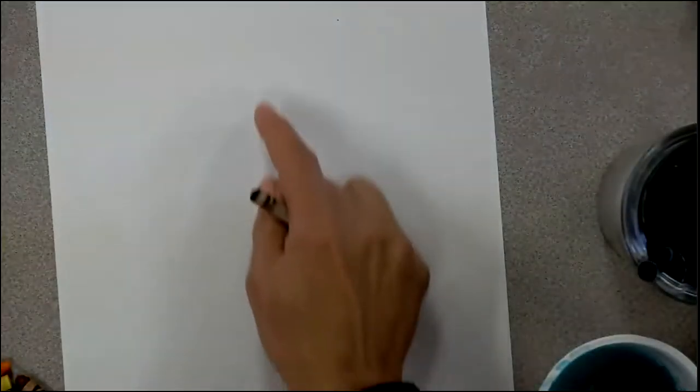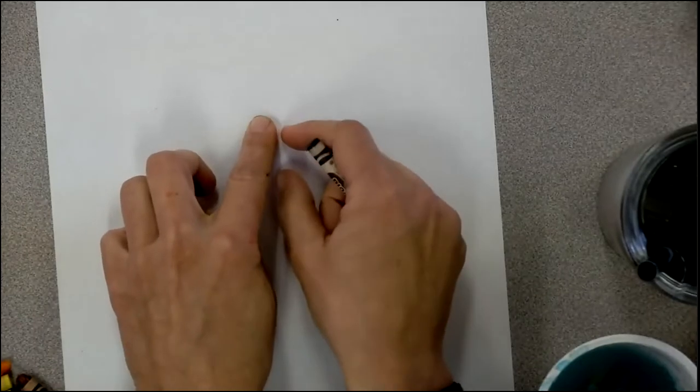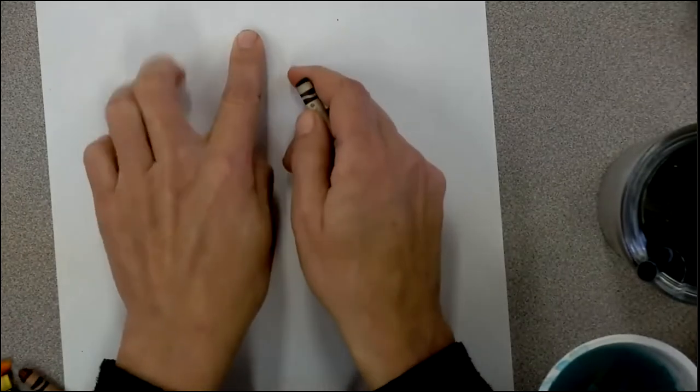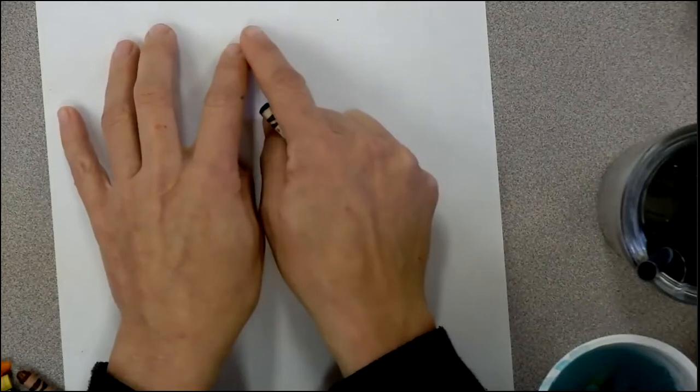So let's get started with the drawing part. All right. So what you want to do is find the middle of your paper. So here's the middle of my paper, about right here. And then you want to go up just a little bit. And this is where the nose is going to start.